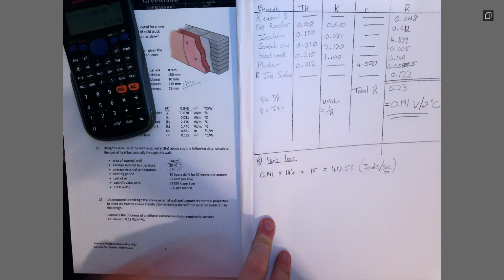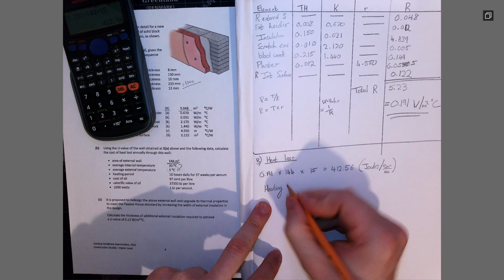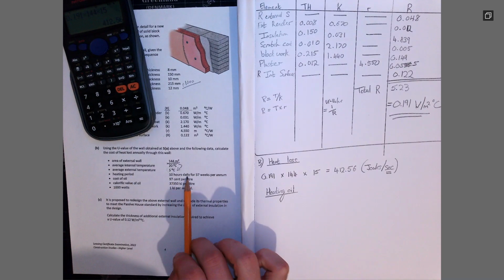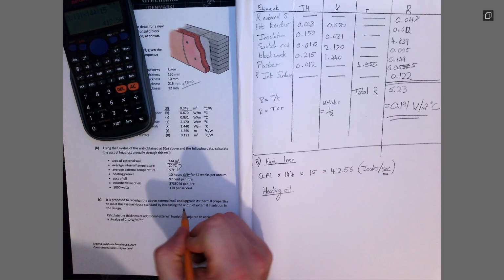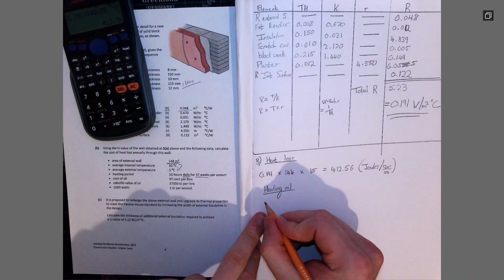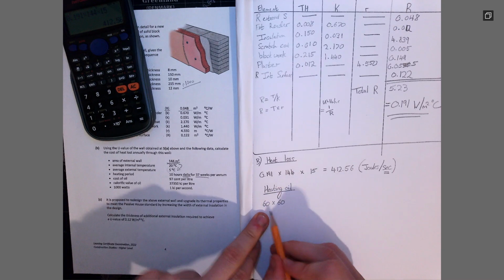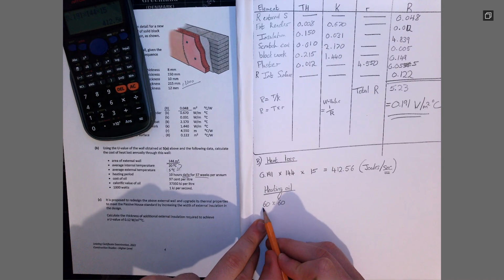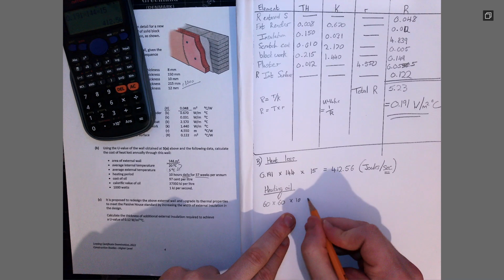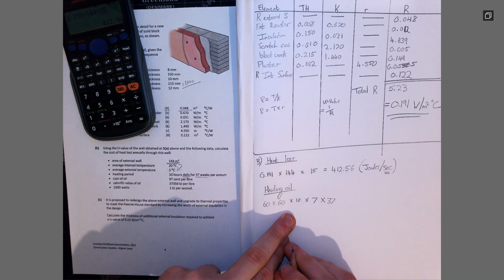So next is the heating period. This is how long we turn our oil or our gas on for. It says down here our heating period is 10 hours daily, 7 days a week, for 37 weeks. We are talking about seconds, so if we break it down, there's 60 seconds in a minute and 60 minutes in an hour. So 60 seconds for 60 minutes for 10 hours, for 7 days a week, for 37 weeks.